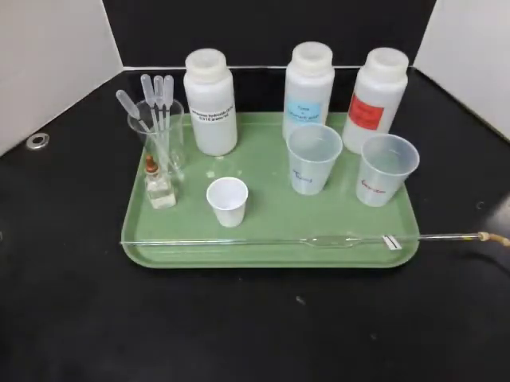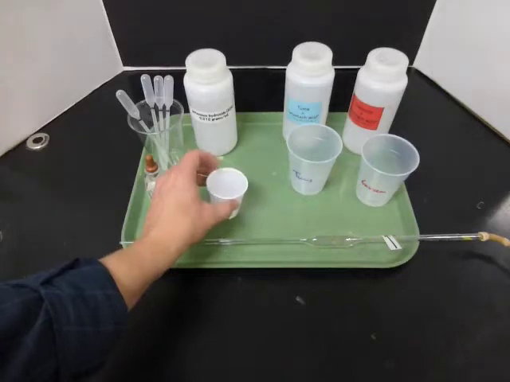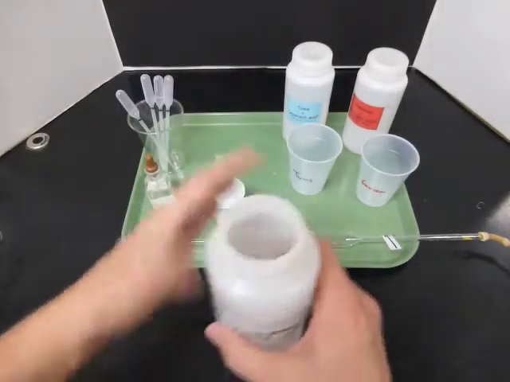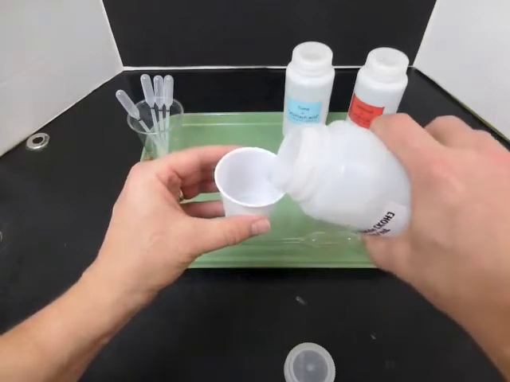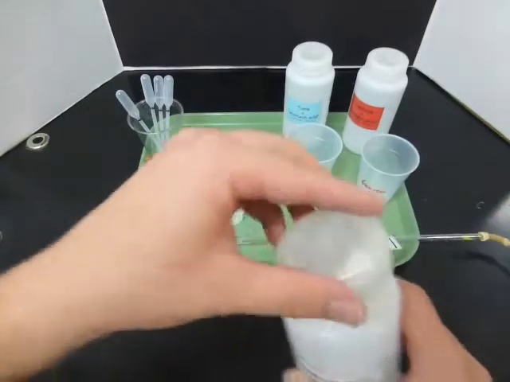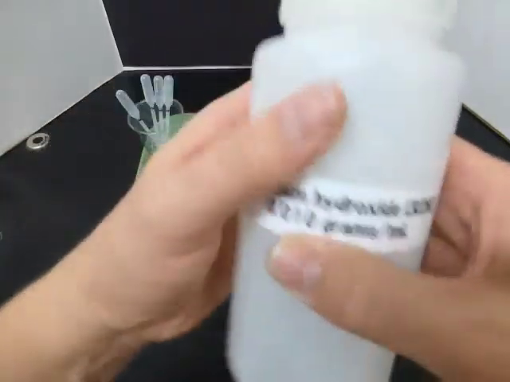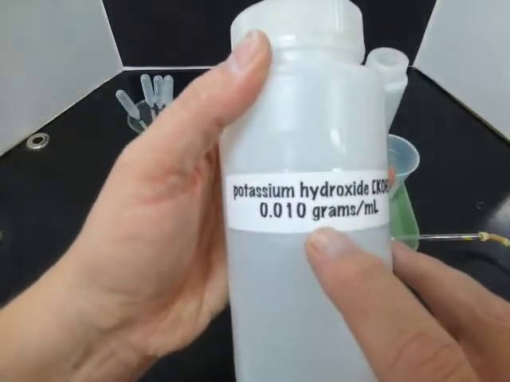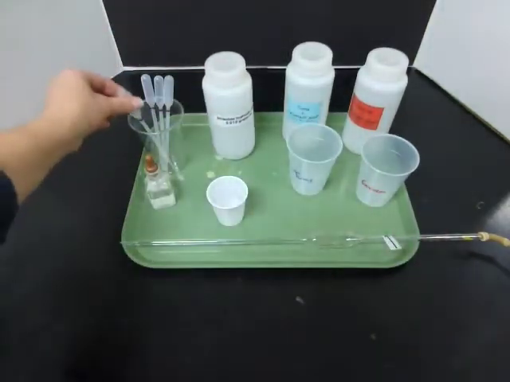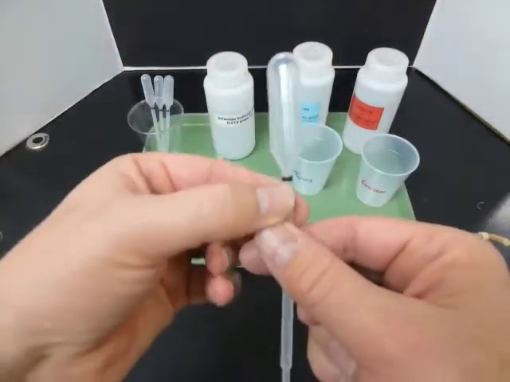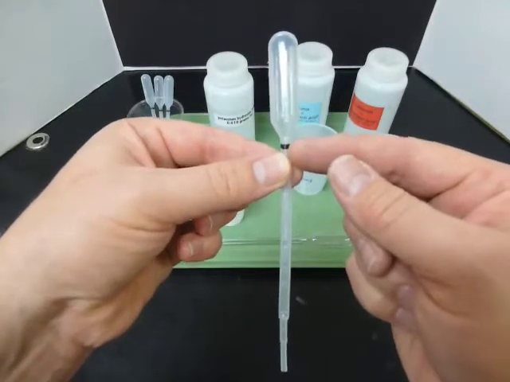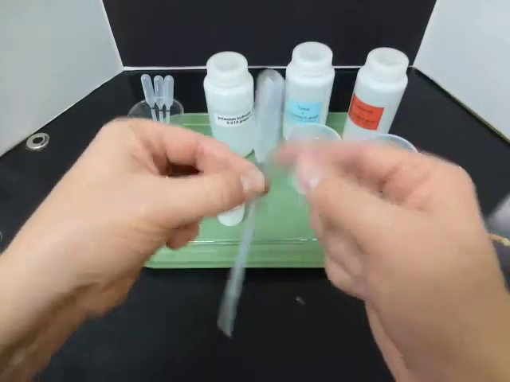So when you look at the procedures, the first thing that you'll need is a small white cup, and we'll fill that halfway with our solution of potassium hydroxide. This is the stuff that we're going to add to the acid to see how much acid there is. The potassium hydroxide solution, each milliliter has 0.010 grams. And we're going to add it 1 milliliter at a time using the little squeezy pipette. Draw the liquid right up to the black line for each 1 milliliter that you want to measure.